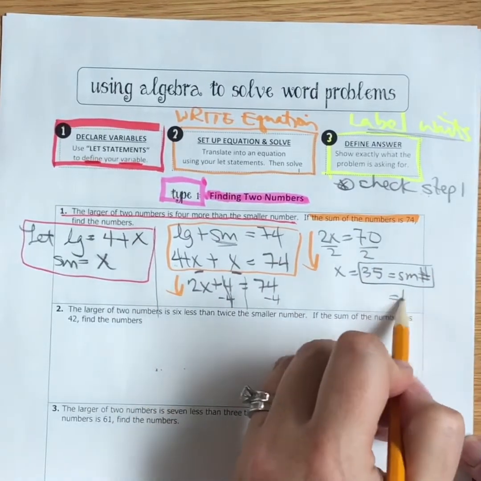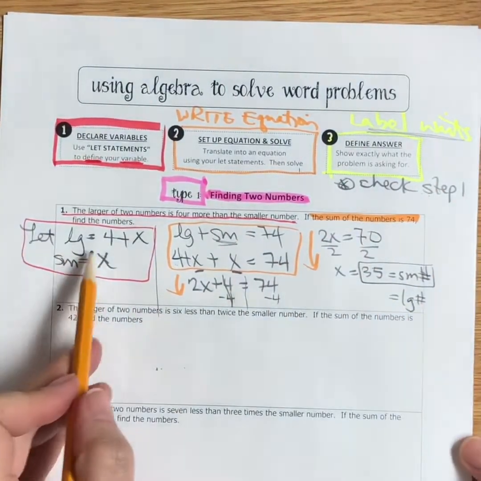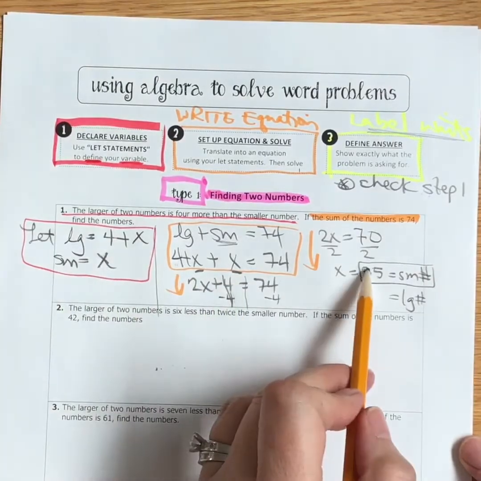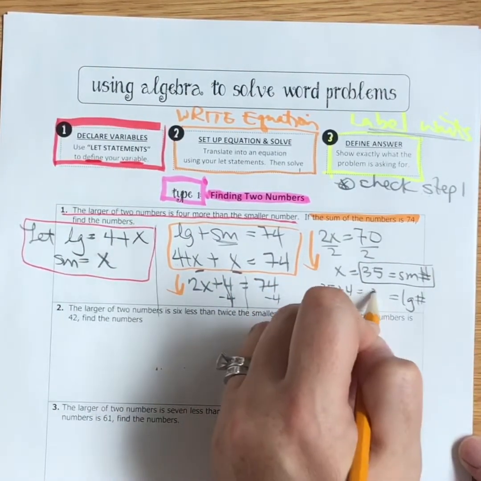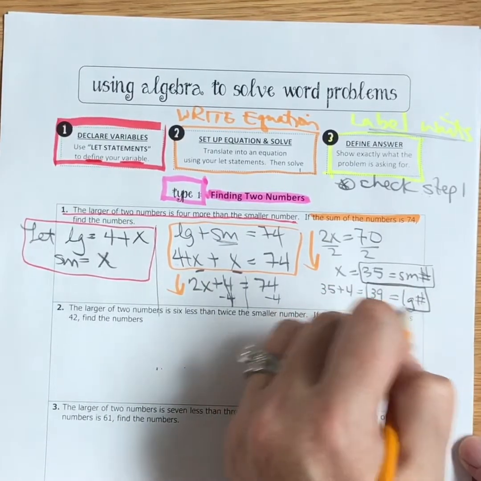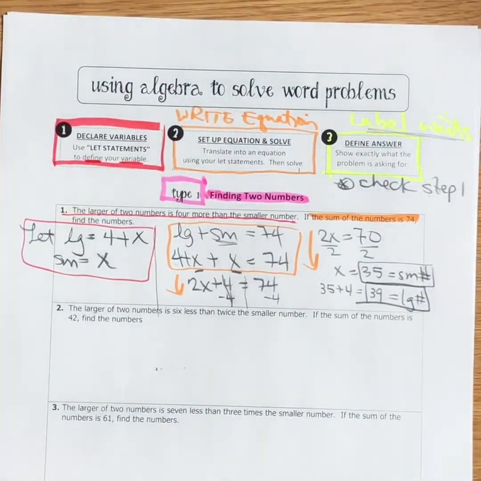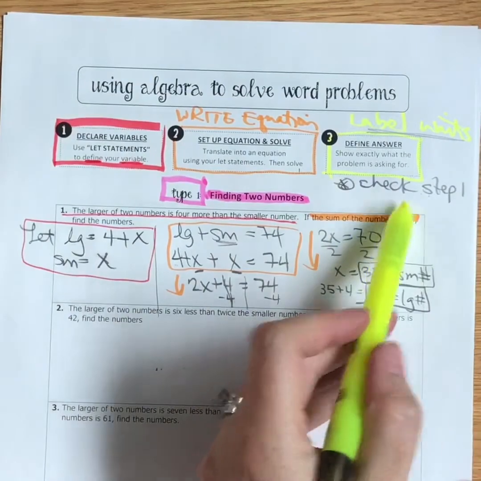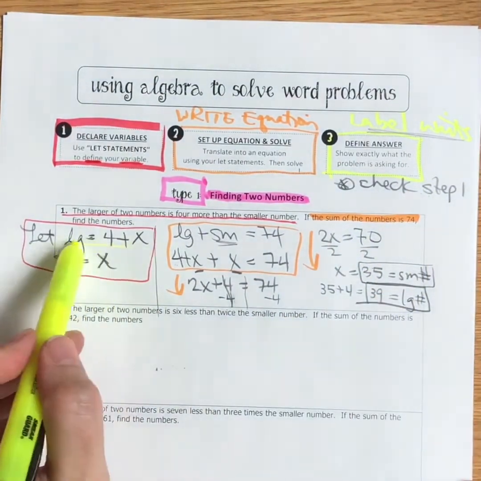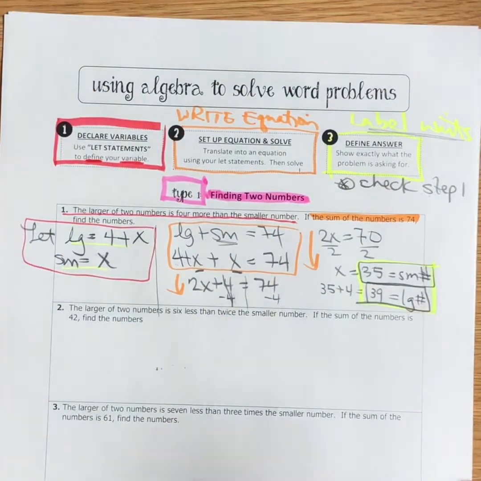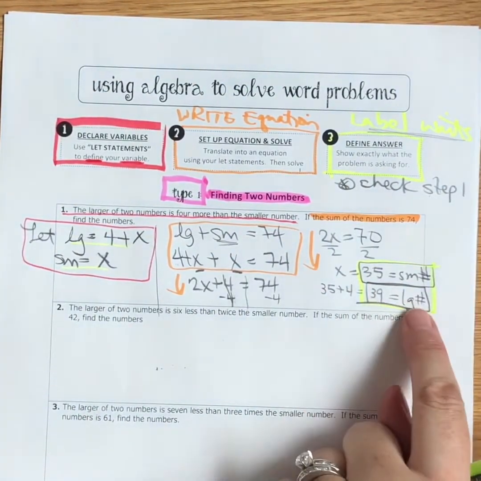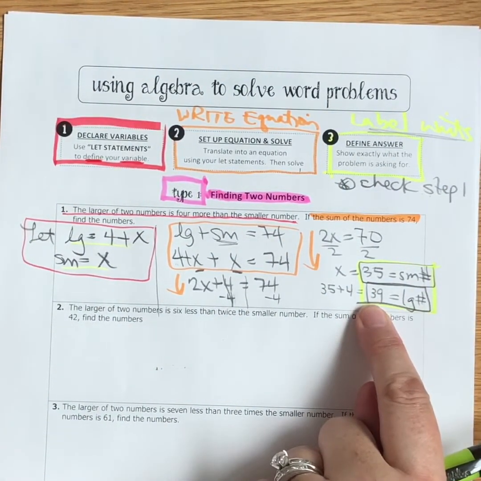But we also need the large number, which means we have to add 4 to our small number. So basically, what's 35 plus 4? Well, that's 39. So that's our second answer. So when I say check step 1, you want to check these to make sure that you have the correct answer labels. We need to know what the small number is. We need to know what the large number is. Okay?